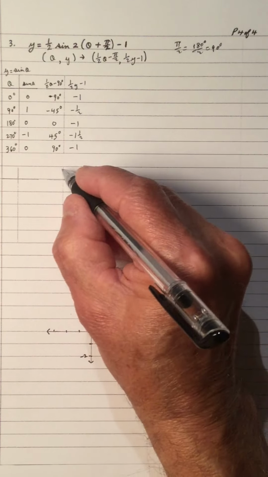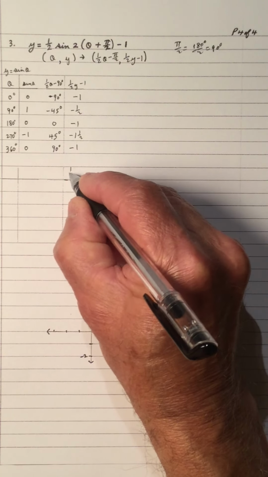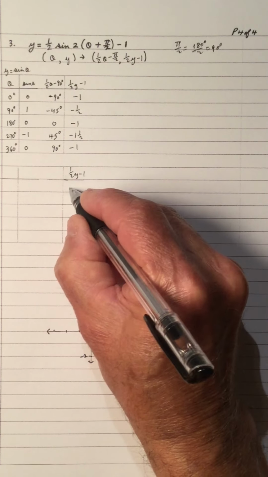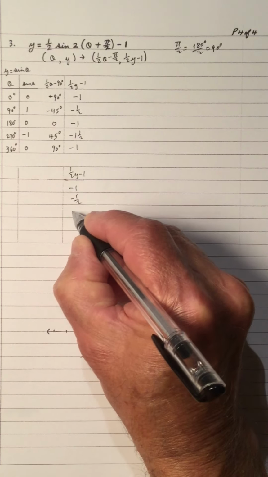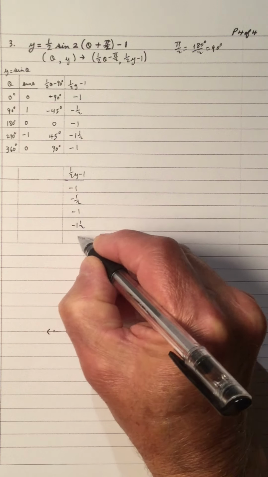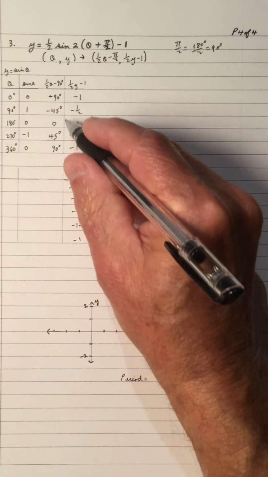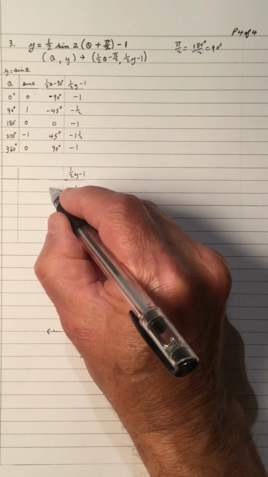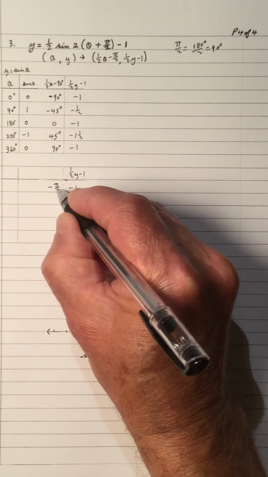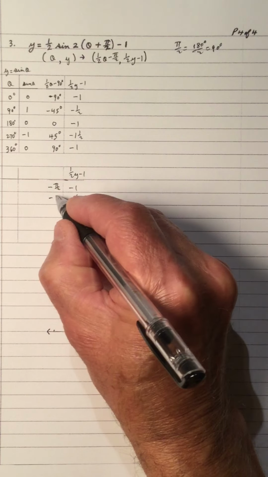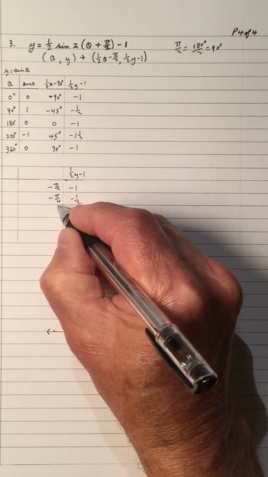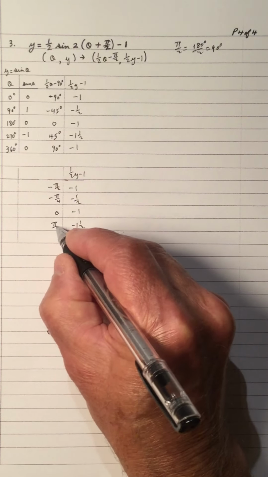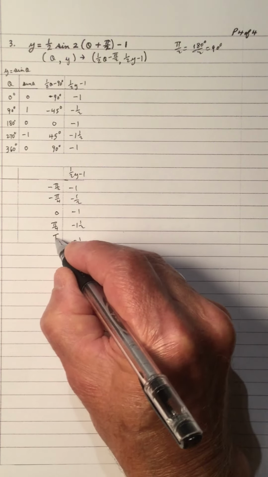So if I want, I can convert my values. This is a half y minus 1. I could put that right alongside. So I have the same values up above. If I want radians, 90 is pi over 2, so it's a negative pi over 2. 45 is pi over 4. 90 is pi over 2.